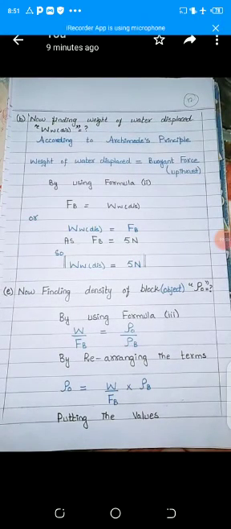Now the second one, we are finding the weight of water displaced. WW displaced equals question mark. According to Archimedes principle, the weight of the water displaced is the buoyant force or upthrust force. By using formula number 2, FB equals WW, so FB equals 5 Newton. So the weight of water also is 5 Newton.